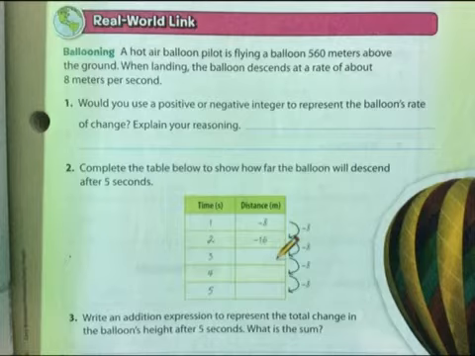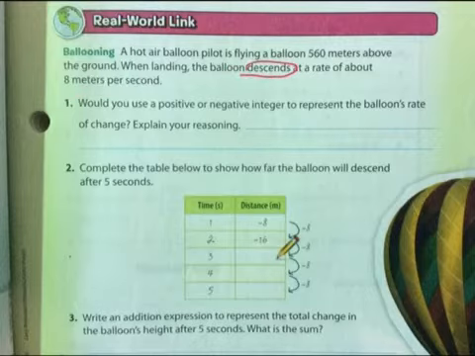Now let's make the real world link. Ballooning. A hot air balloon pilot is flying a balloon 560 meters above the ground. When landing, the balloon descends at a rate of about 8 meters per second. Descent is a key word there. Descent means to go down, so it's most likely going to be a negative value. Every second, 8 meters down.